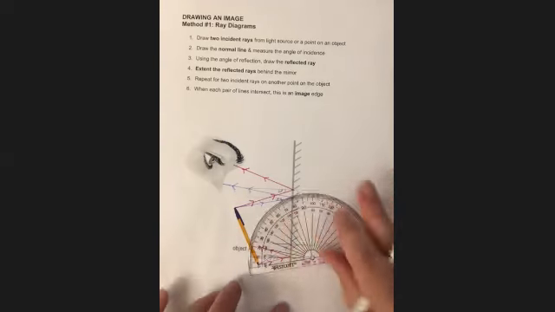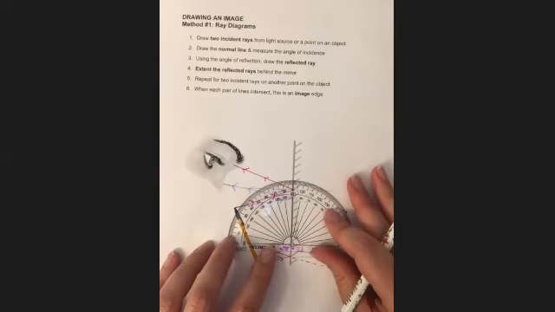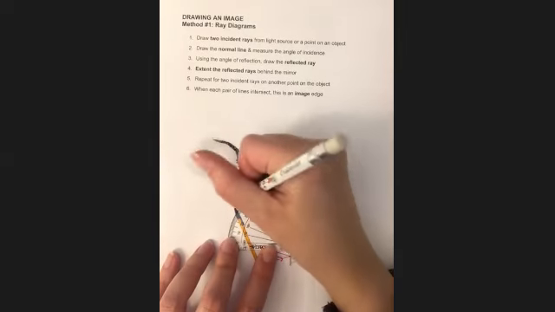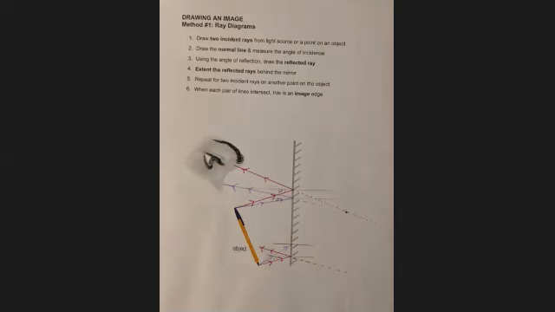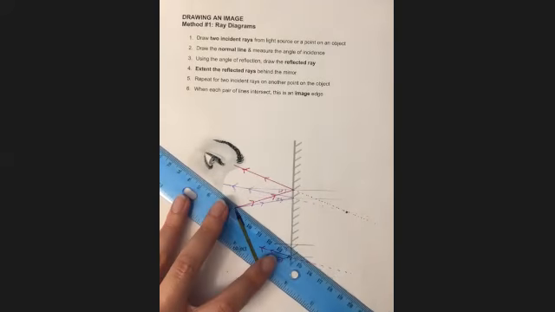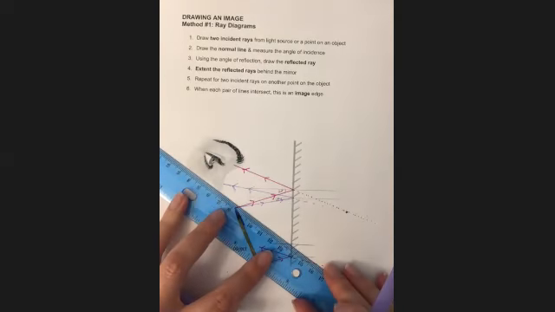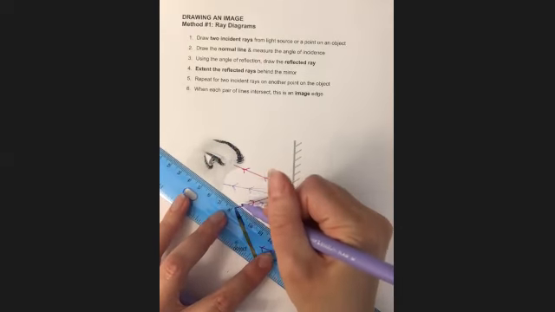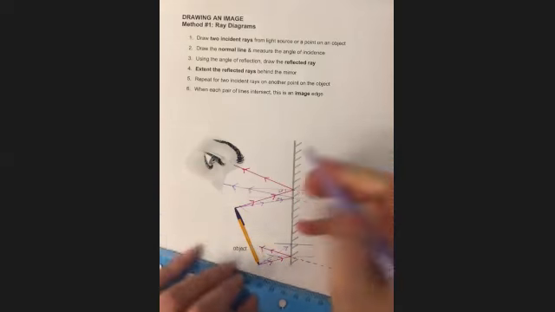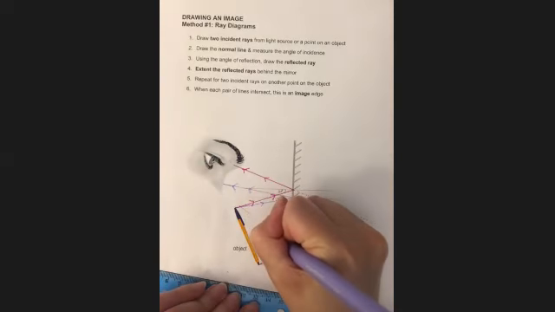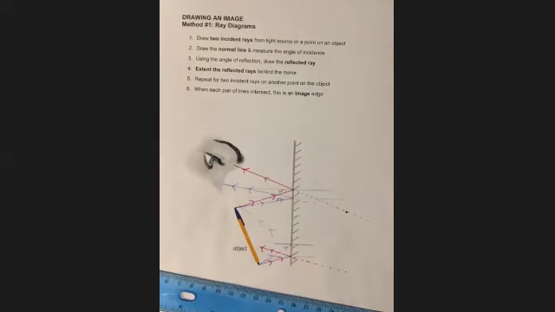So I'm going to draw 34 degrees above. So that is my reflected light ray of my second light ray, and then I want to project that backwards.